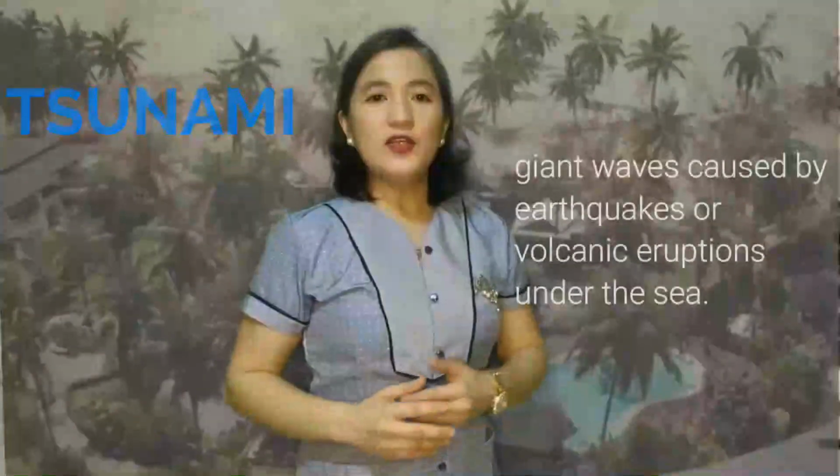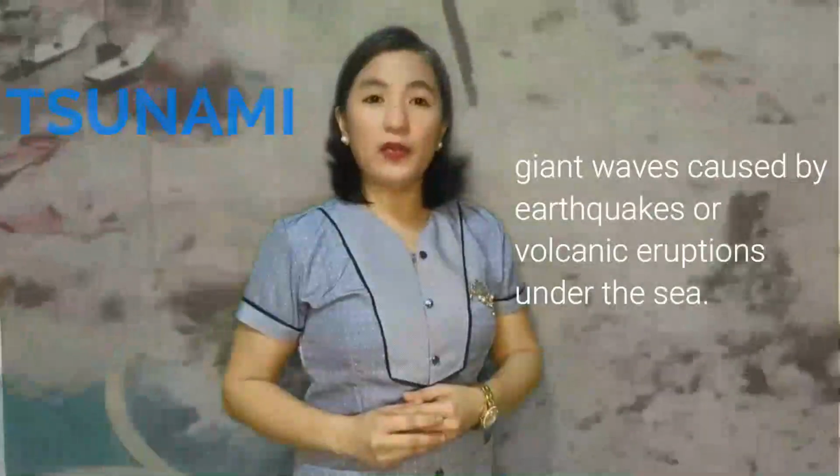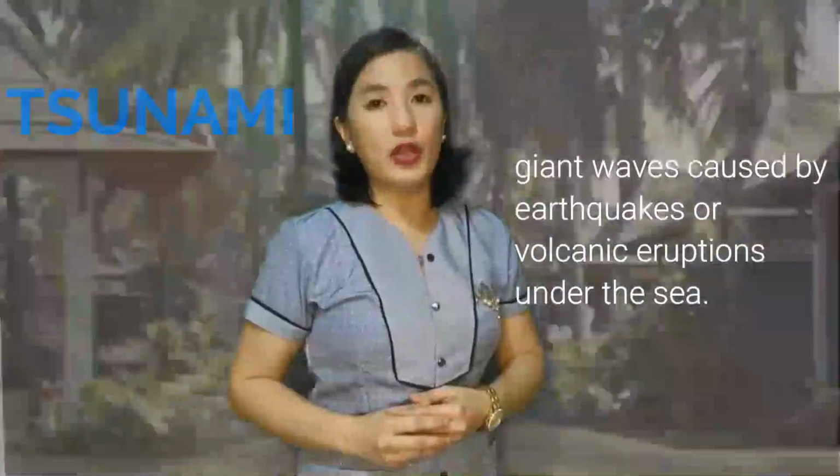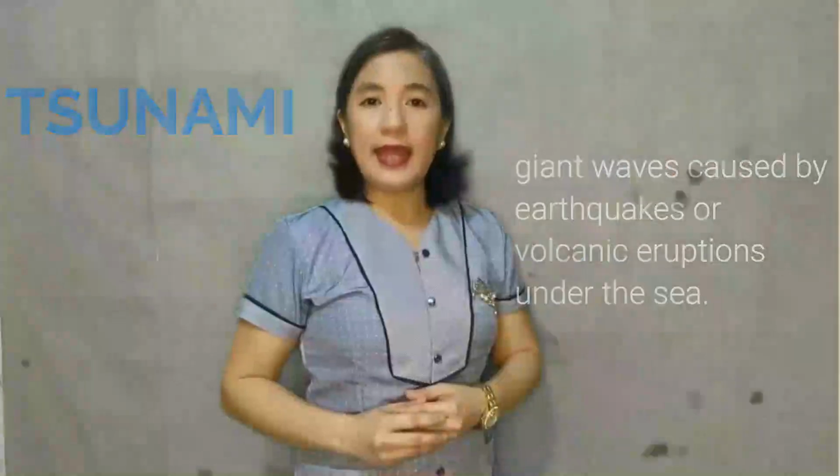Tsunamis. Tsunamis are giant waves caused by earthquakes or volcanic eruptions under the sea. It can injure or kill many people and cause significant damage to buildings and other structures. The speed of tsunami waves depends on the depth rather than the distance from the source of the wave. Tsunami waves may travel as fast as jet planes over the deep waters, only slowing down when they reach the shallow waters.